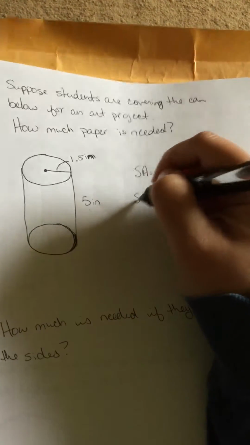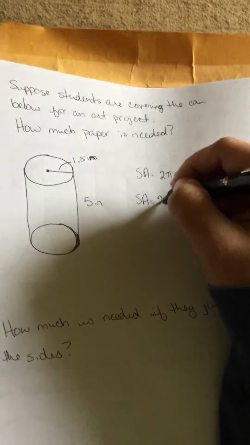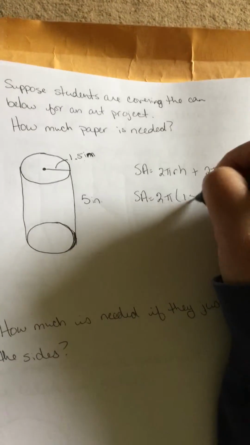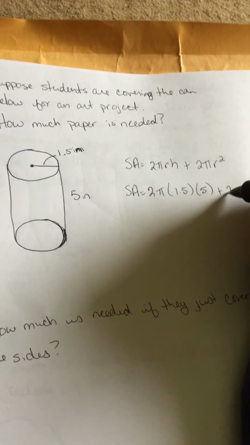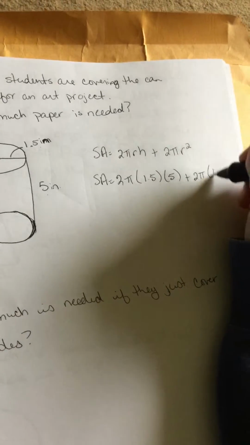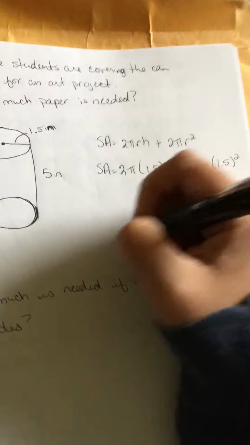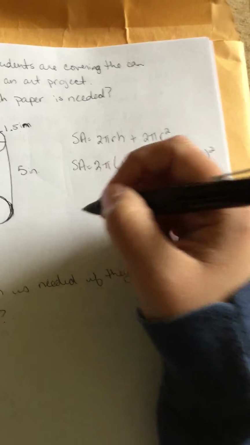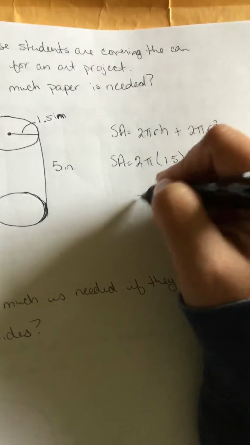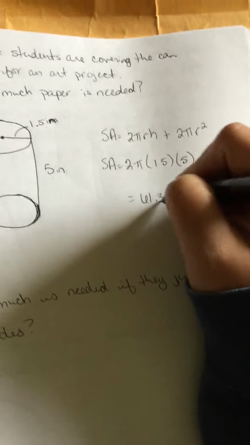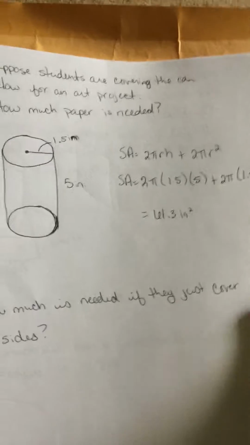So all we have to do is plug in our values. So we have 2 pi times 1.5 times 5 plus 2 pi times 1.5 squared. And if you do all that, you should get 61.3 inches squared. Area is always squared.